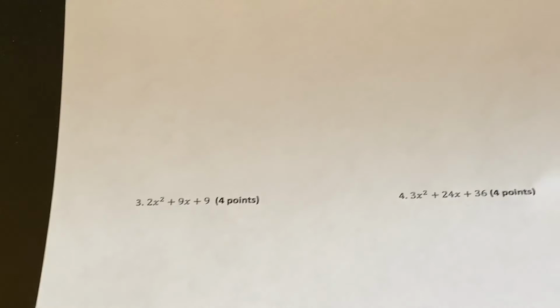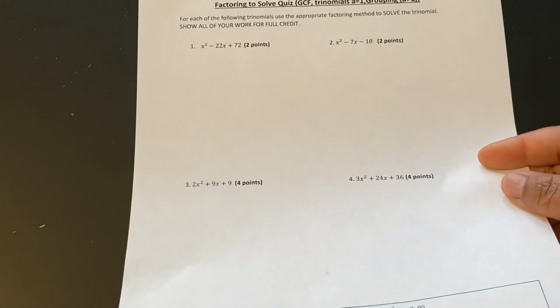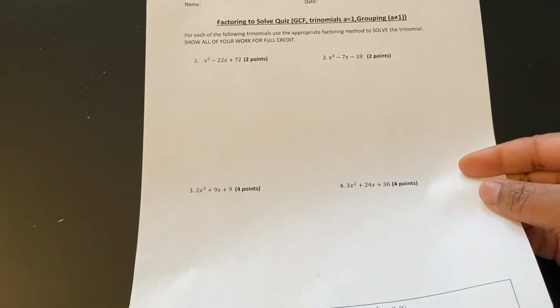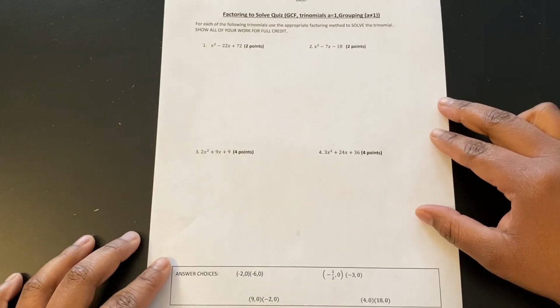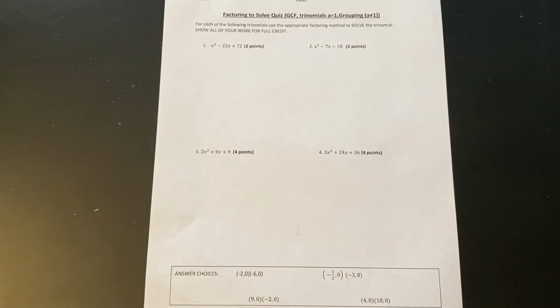For your quiz, this is what your quiz will look like. Now, your quiz assignment is going to be in Google Classroom. For this assignment, you should print out the document.